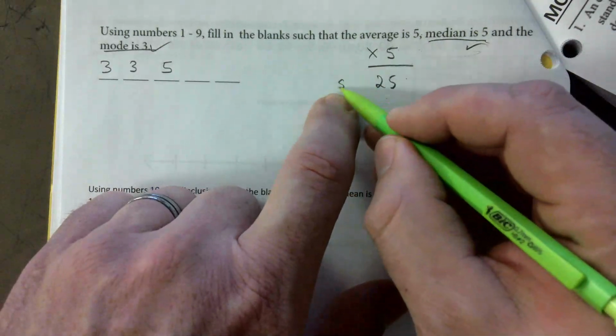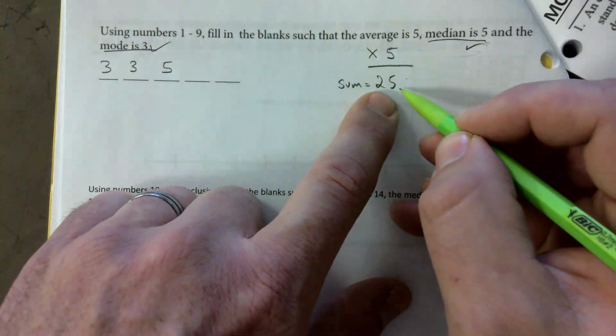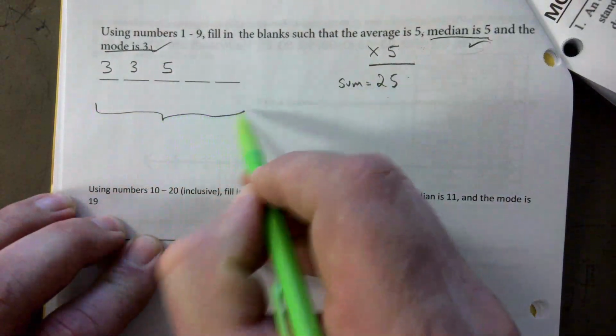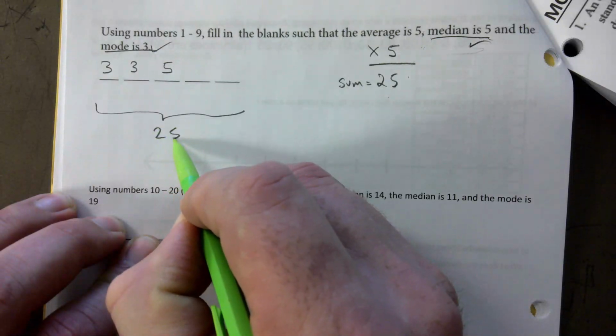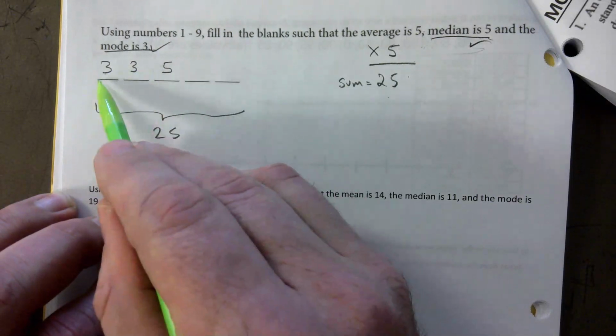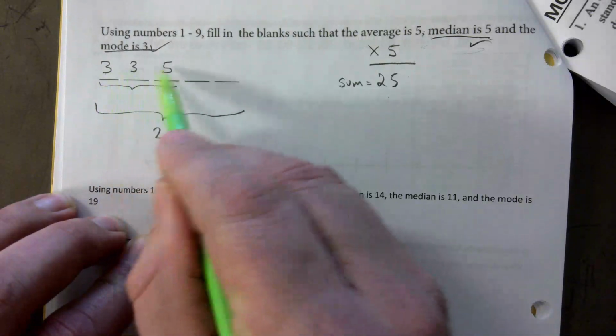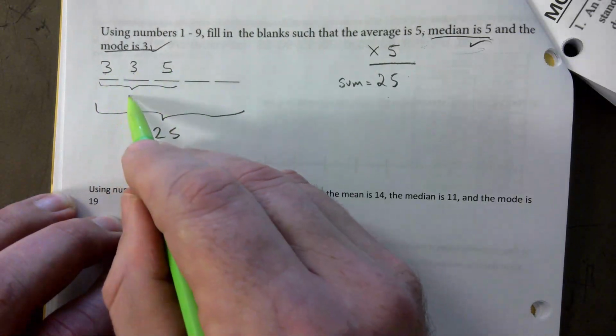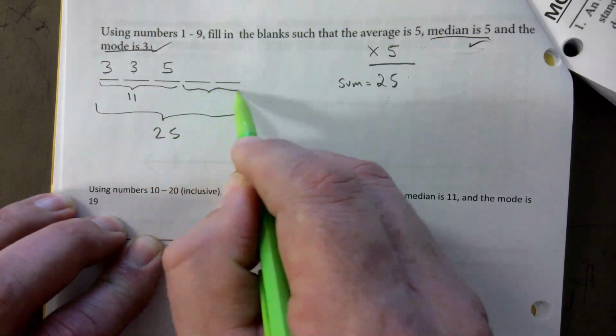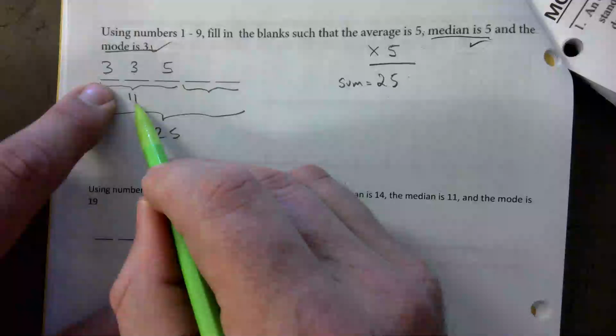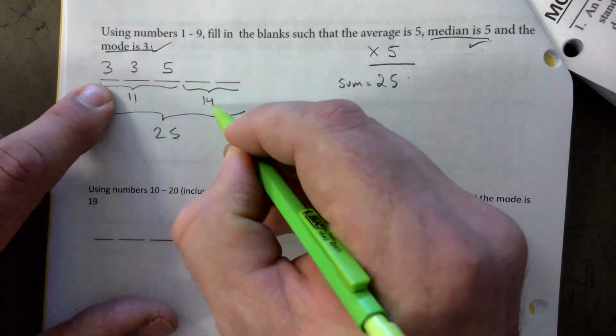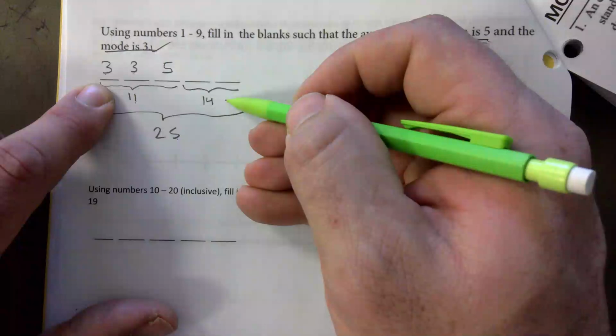So this whole thing is supposed to add up to 25. These were already set. You have no choice but to set these. So this is 6 and 5, that's 11. Just go 25 minus 11. You know this has to add up to 14.